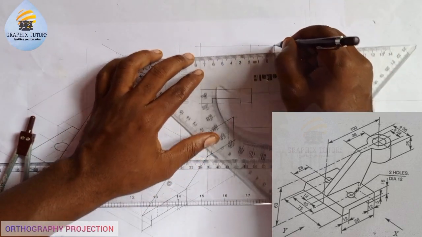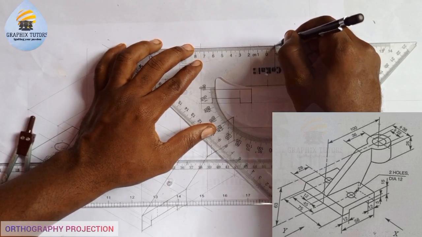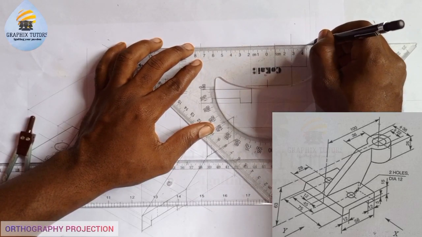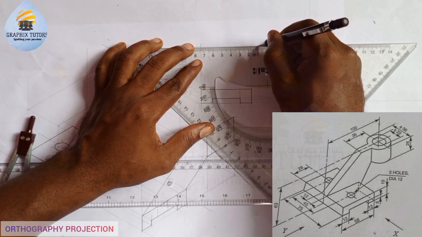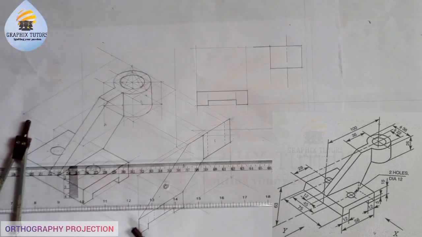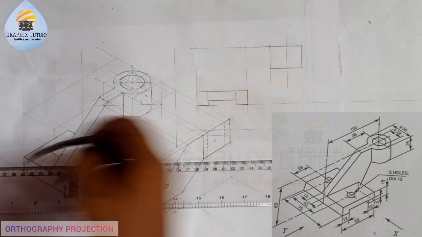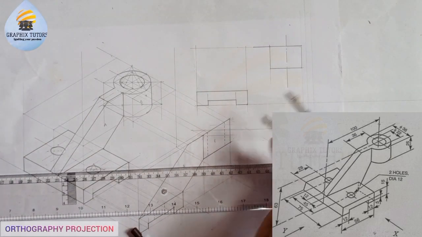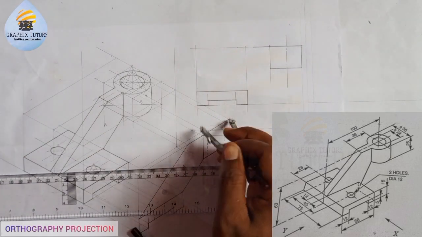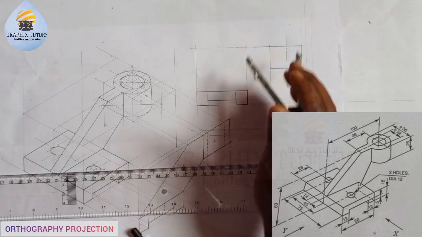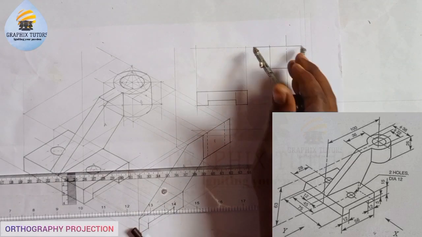So I'm going to tick in from here to here. Right? Can you see that? Can you see from this point to this point? Should be from here to here. You can see that? The same thing.